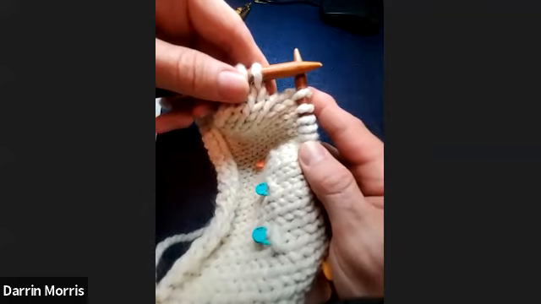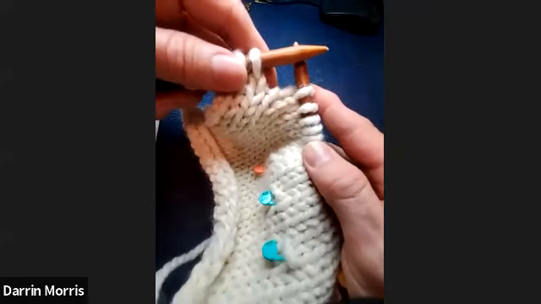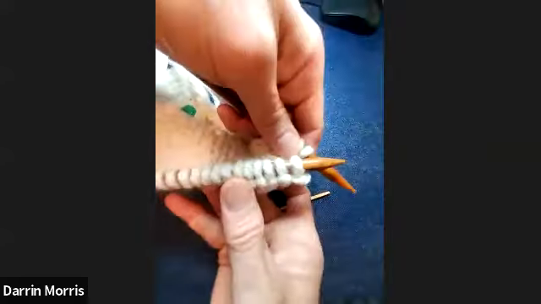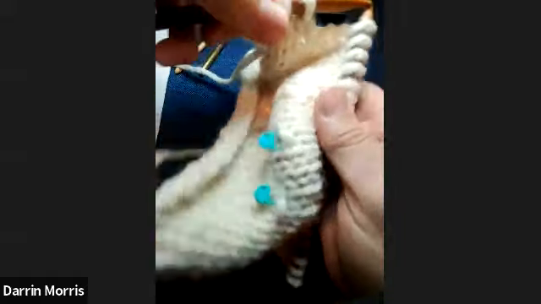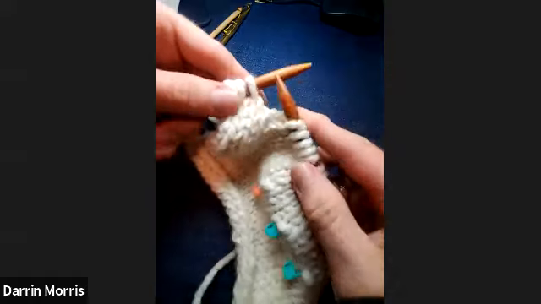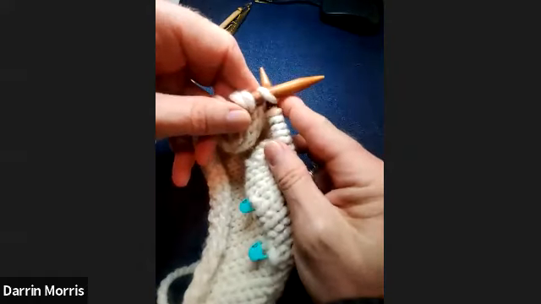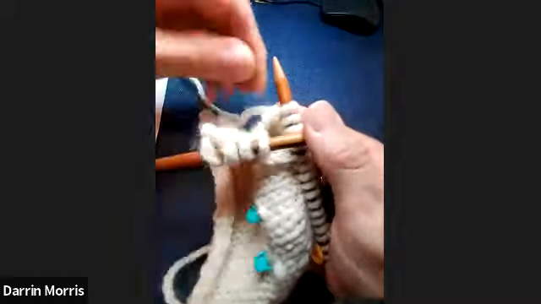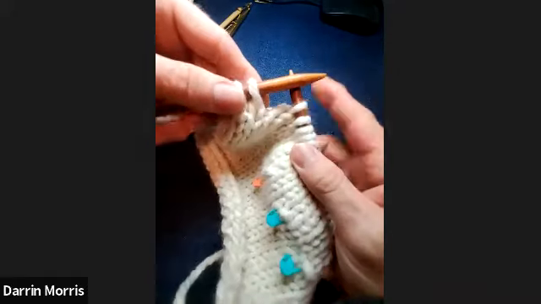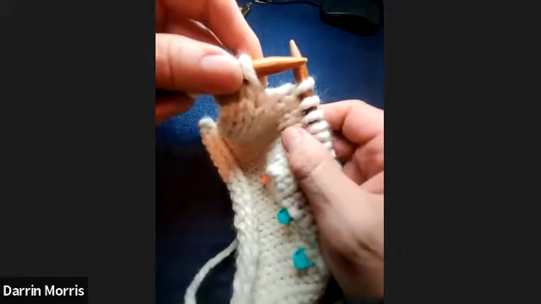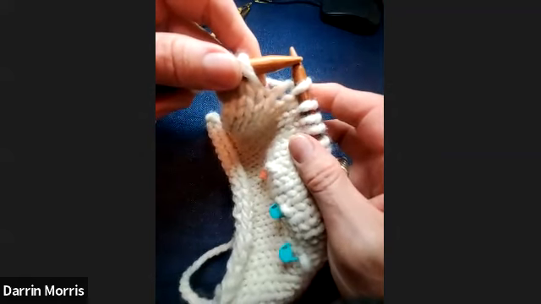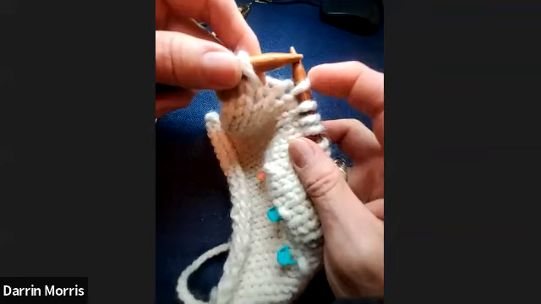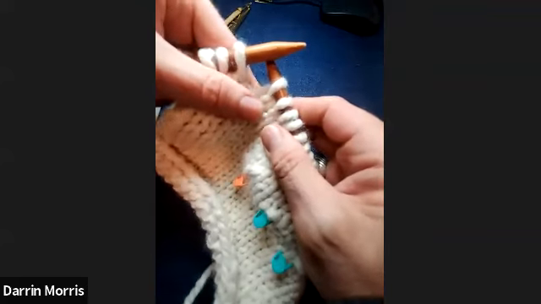So the natural instinct when you're unknitting is for some reason people want to turn their work around and work from the back. But that's the wrong way to approach it. So if you're holding your yarn while you're knitting this direction, you want to unknit by holding your yarn and your project the same, and you're just going to go backwards. So this stitch right here is the first one we're going to unknit.